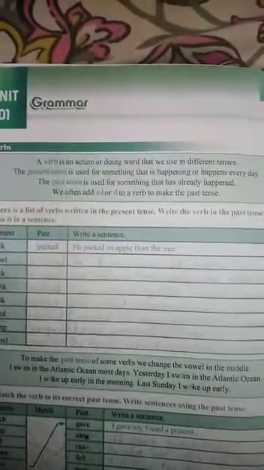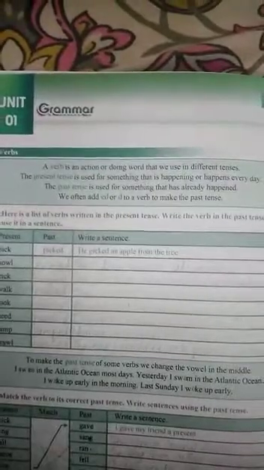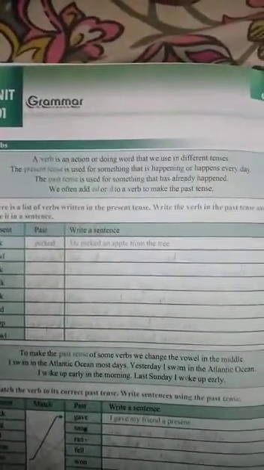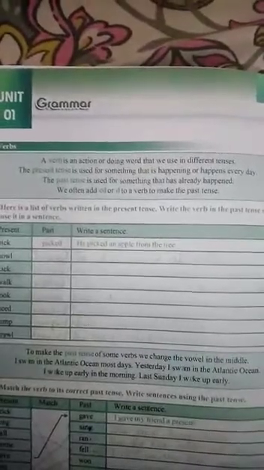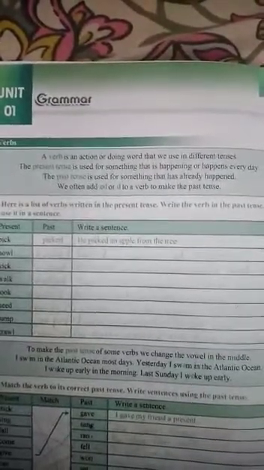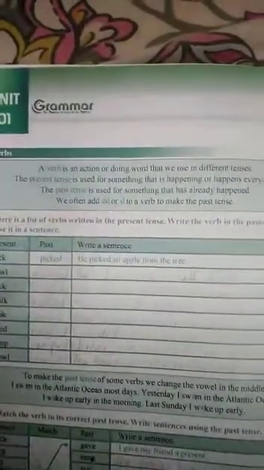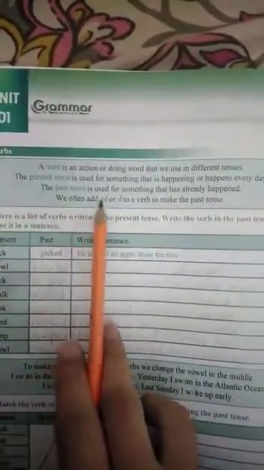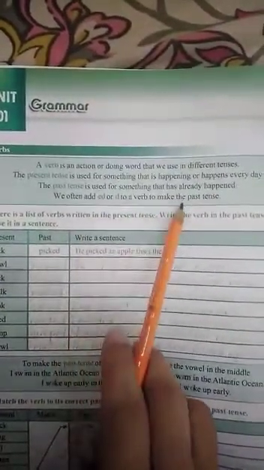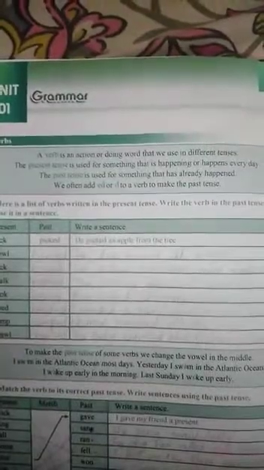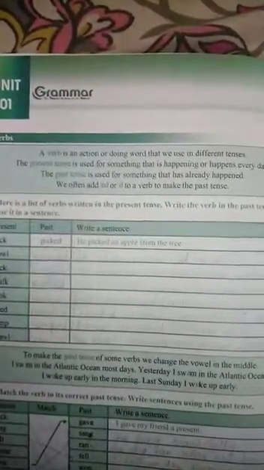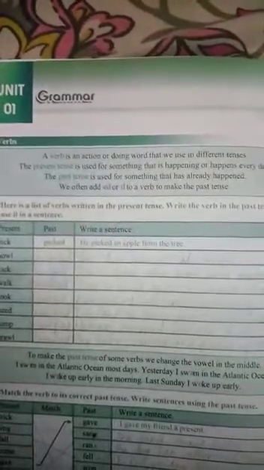Now what type of verb do we use for present tense and for past tense? For present tense, we always use the first form of the verb. As all of you know, there are 3 basic forms of verbs, and for past tense, we use the second or third form. We often add ed or d to a verb to make the past tense. While making the past tense, we have to change the first form of the verb into the second form, and for that reason, most of the time we put ed or just d to a verb to make it past.